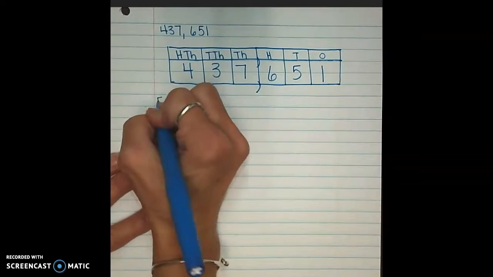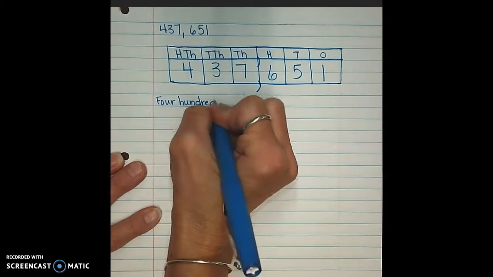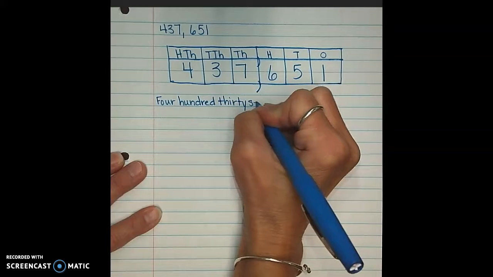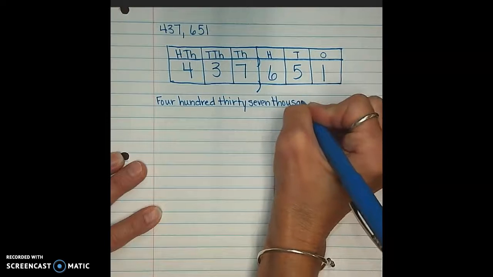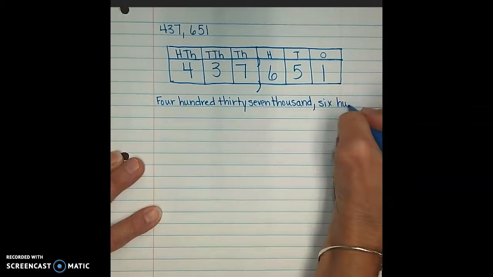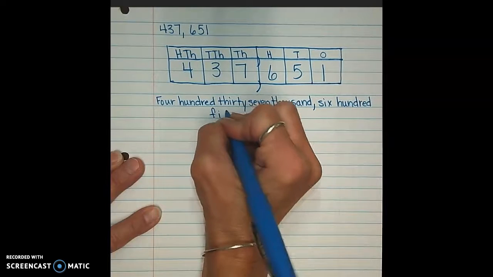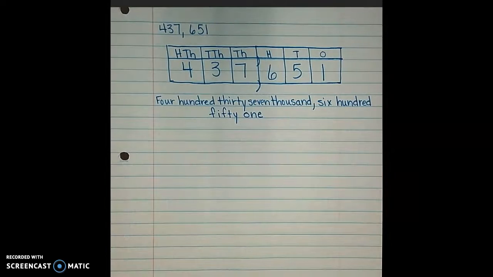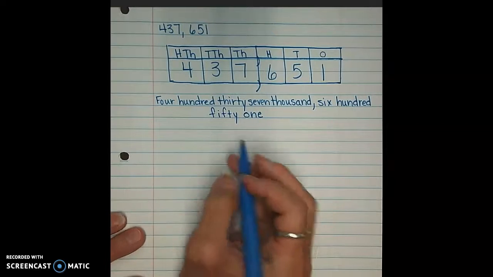So 651. Okay, let's move on to our last example, and we're going to go from word to standard.